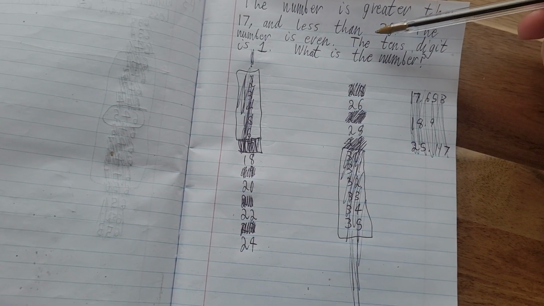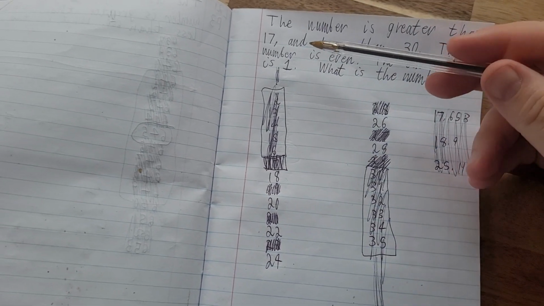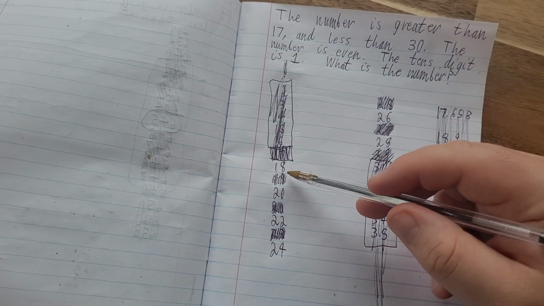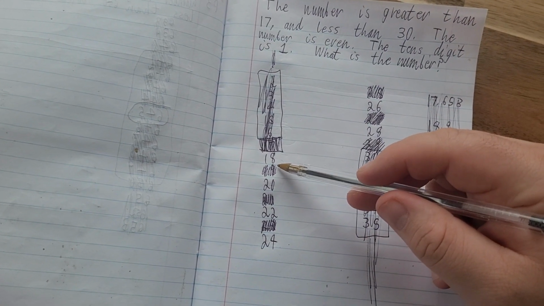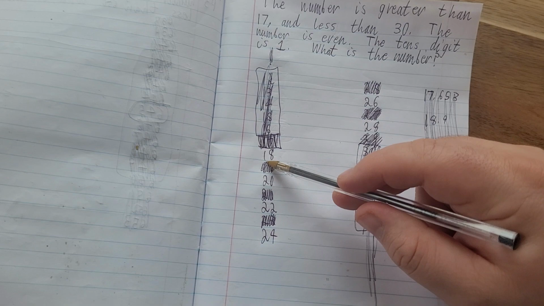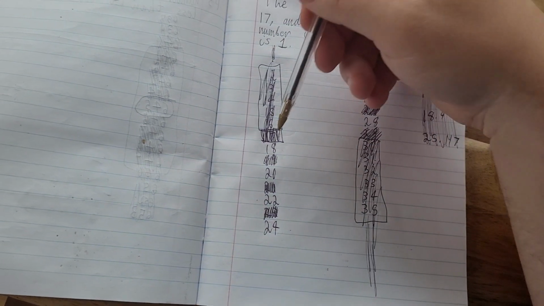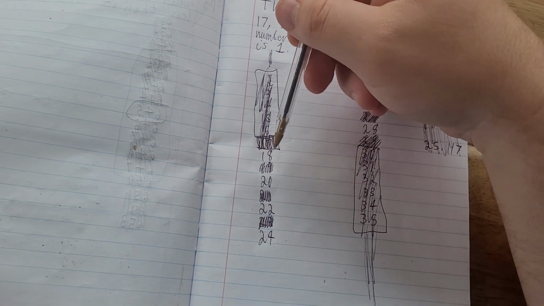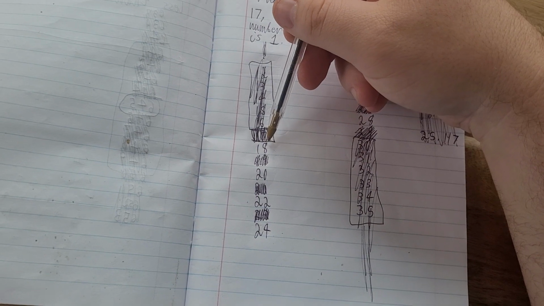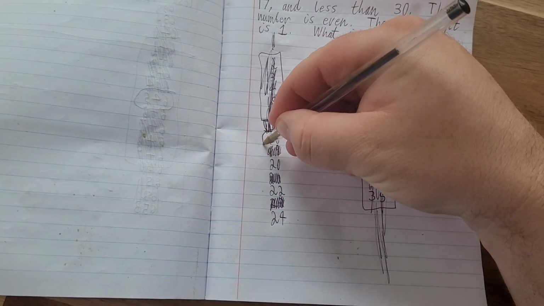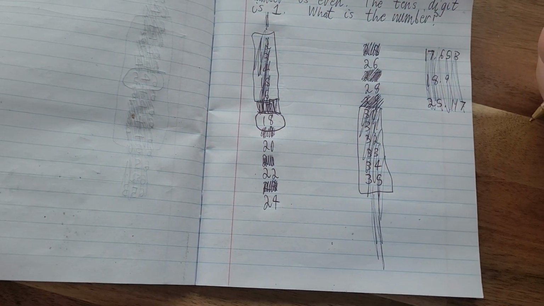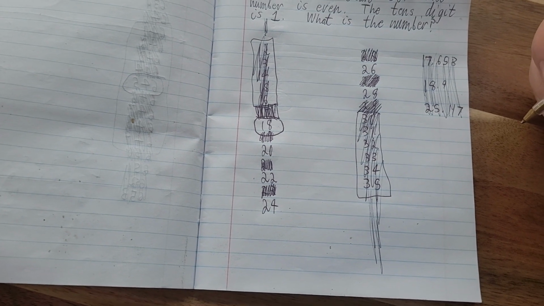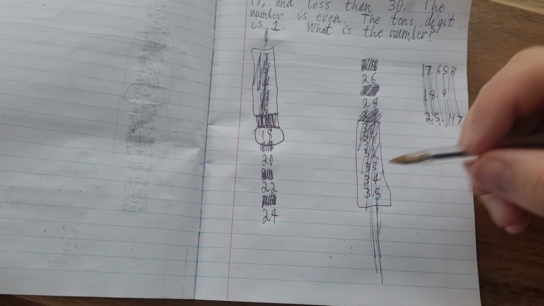The last piece of information is that the tens digit is 1. This number here, 18, the tens digit is 1. 1, 8, where 1 is the tens digit, 8 is the ones digit. Perfect. Let's check the other numbers that we haven't crossed out yet, just to be safe.